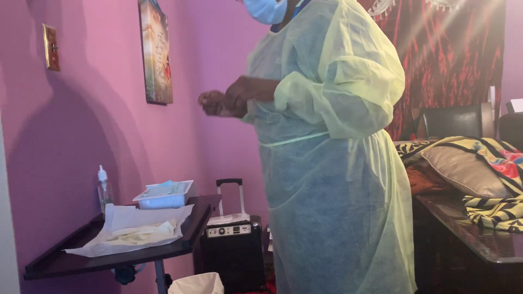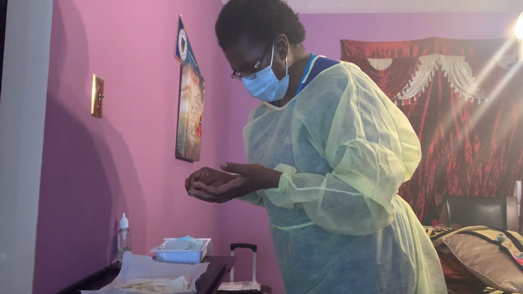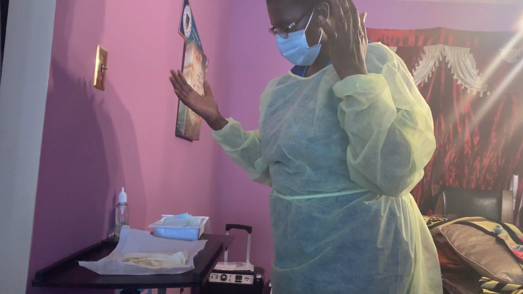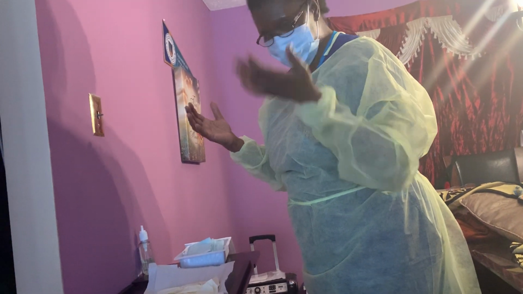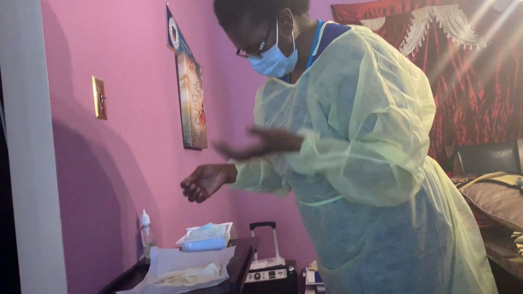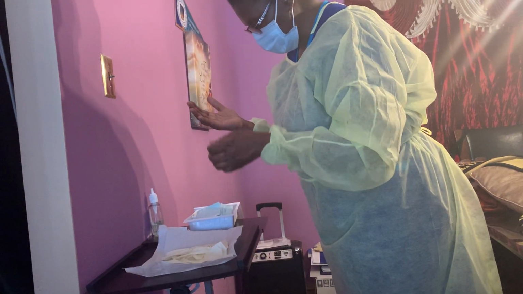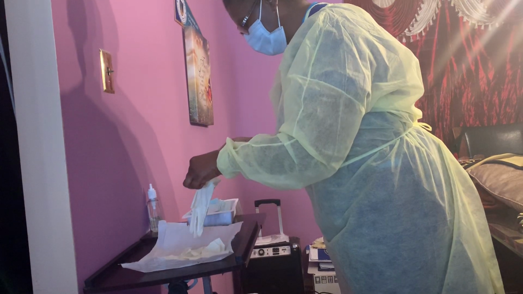Okay, so now that is done, I'm gonna start with my non-dominant hand and the dominant hand. This is my, I would say, sterile hand and the clean hand. So I'm gonna start with my clean hand, my sterile hand.